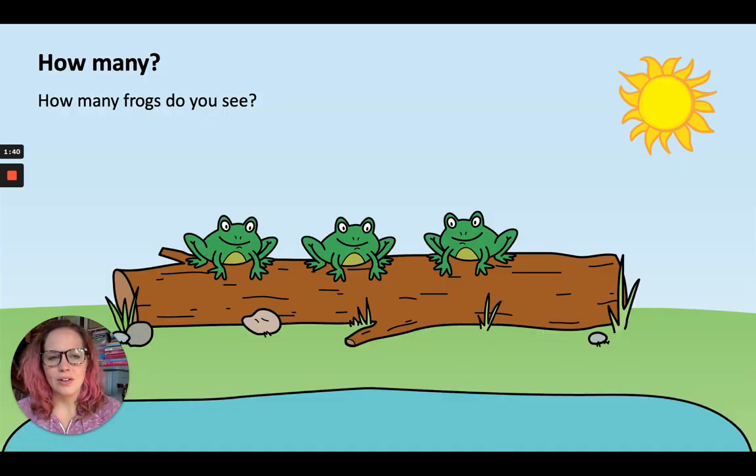All right, I want you to look at this picture. How many frogs do you see? One, two, three. 3 frogs. Keep that number in your head.